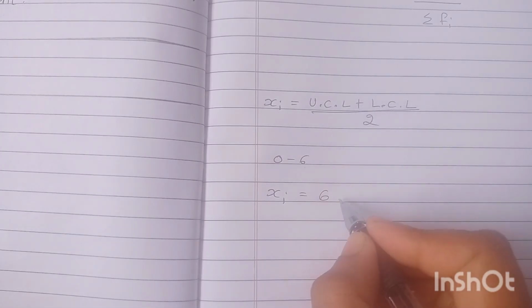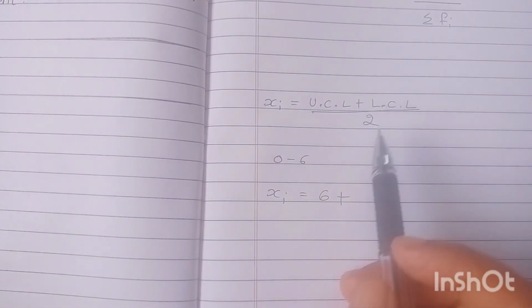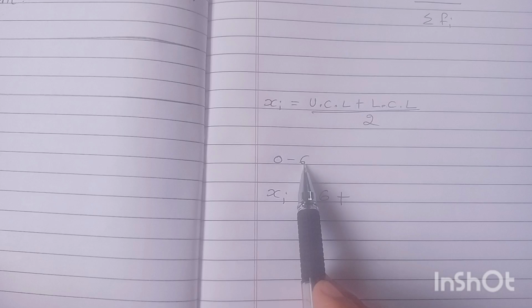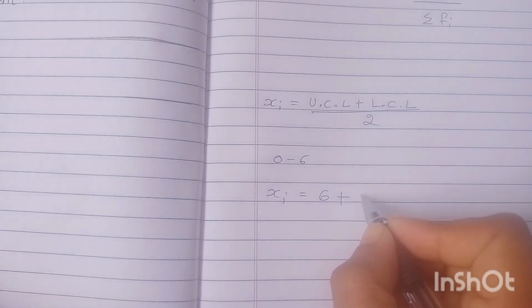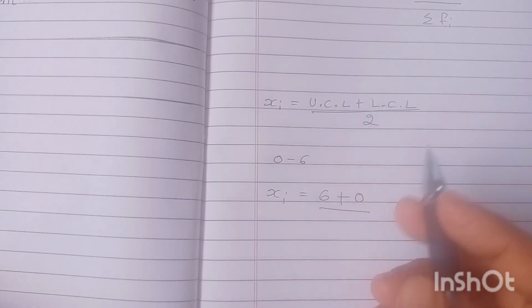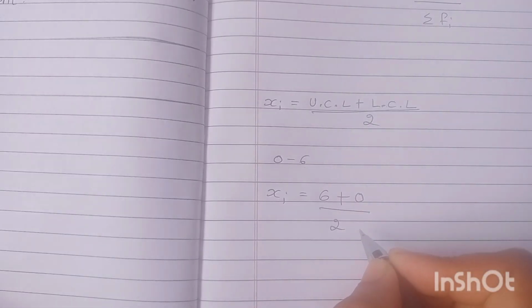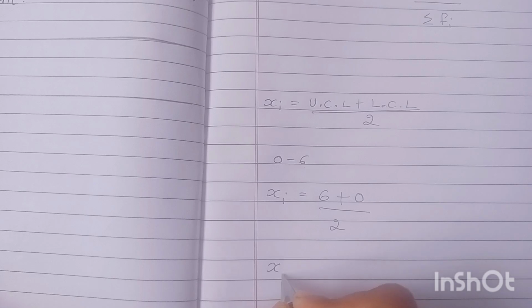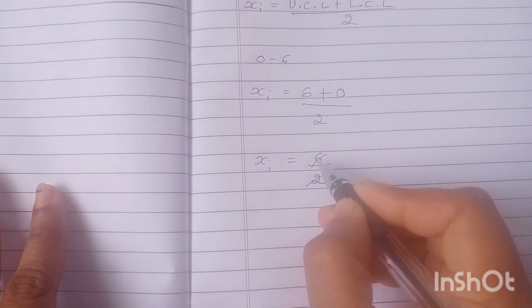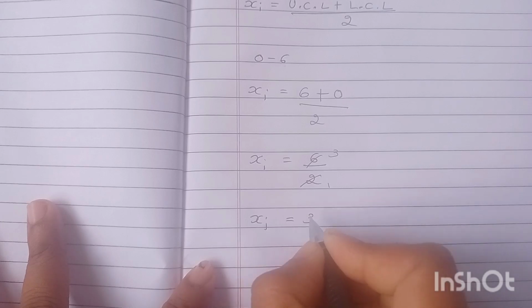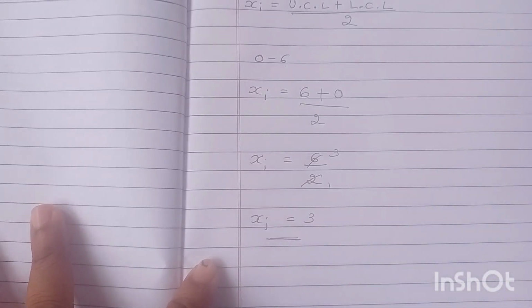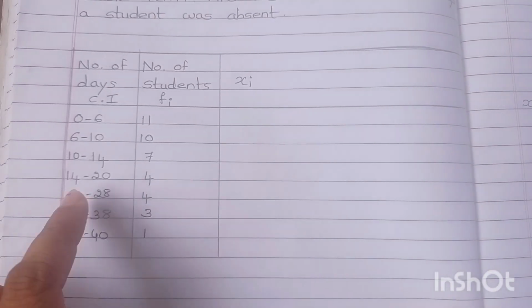Plus, 0 is the lower class limit, so let me write 0, divided by 2. 6 plus 0 is 6, divided by 2. 2 ones are 2, 2 threes are 6. That is xi is equal to 3. Means the middle number of the class interval 0 to 6 is 3.